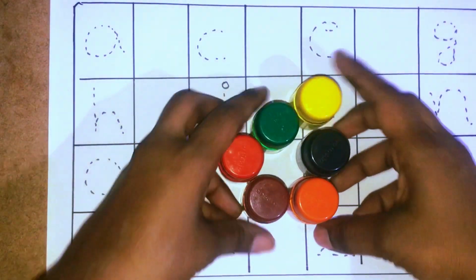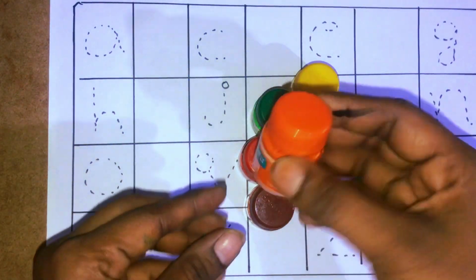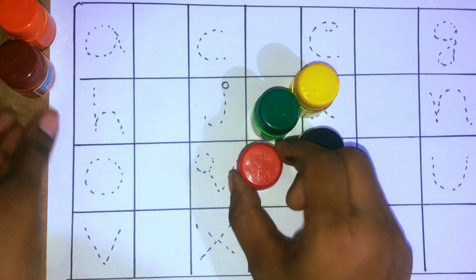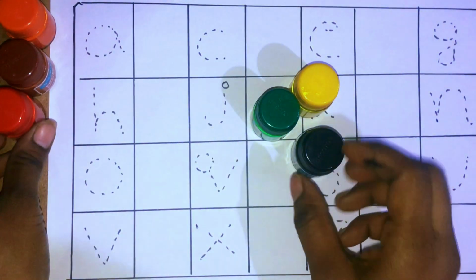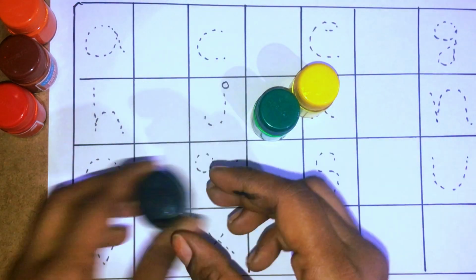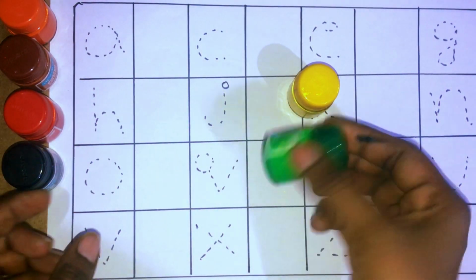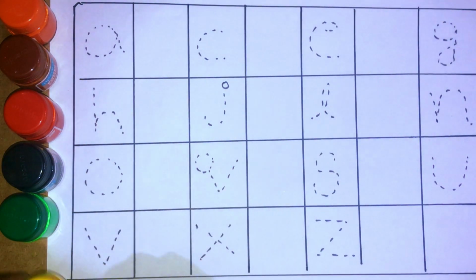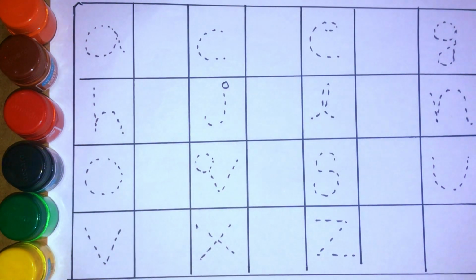These are all the color bottles. Orange color, brown color, red color, black color, green color, yellow color. Okay, let's draw the alphabets.